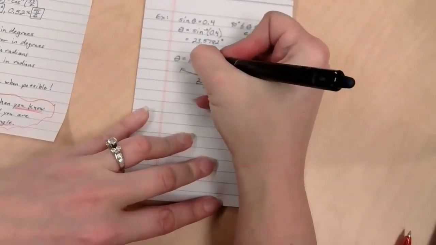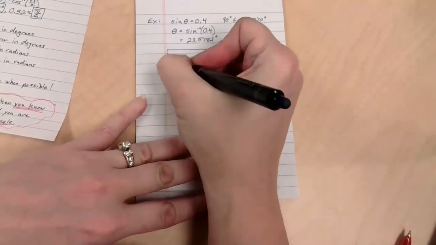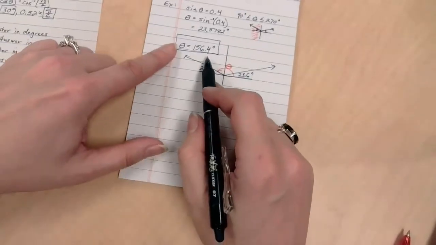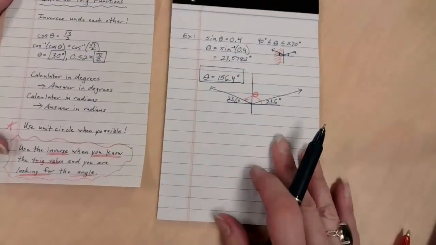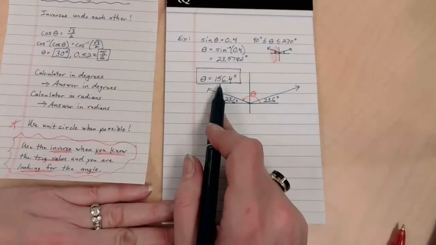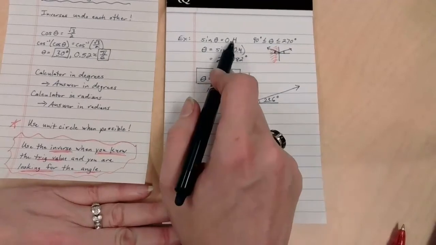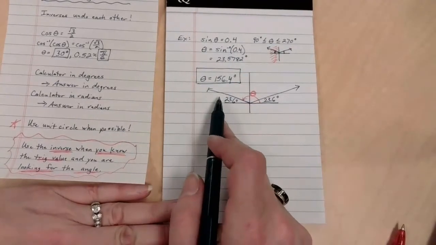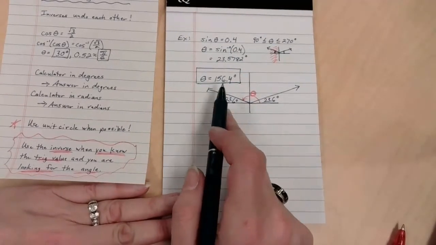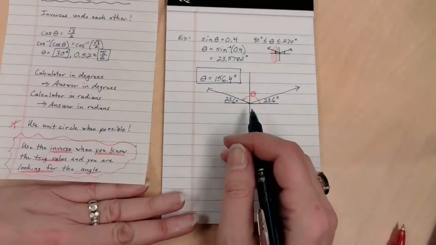156.4 degrees. If you don't believe me, put this into the calculator. Do the sine of 156.4, because I guarantee you the sine of 156.4 is going to be 0.4. Now, I did round this, so maybe it'll be a smidge off, but that's basically it, folks. This number is between 90 and 270. It's in degrees. That's it.